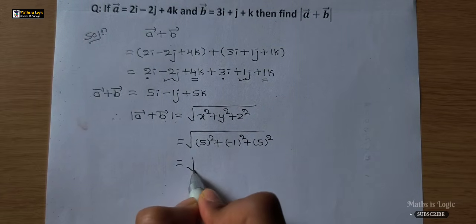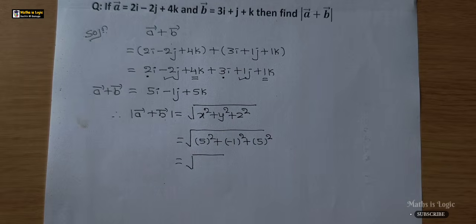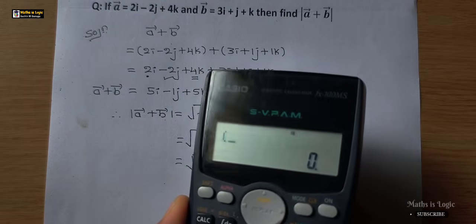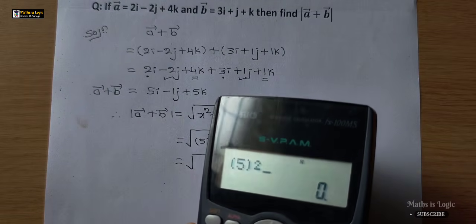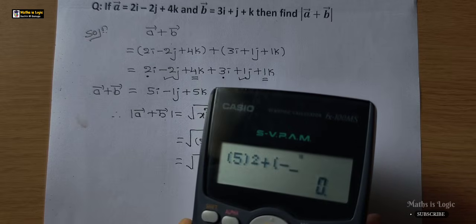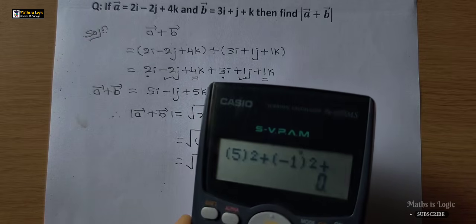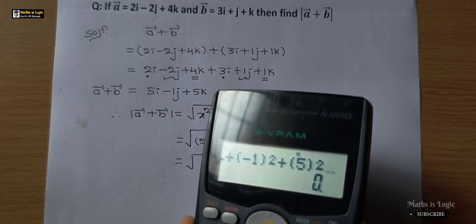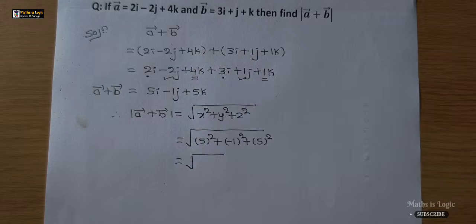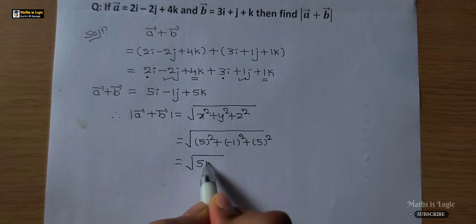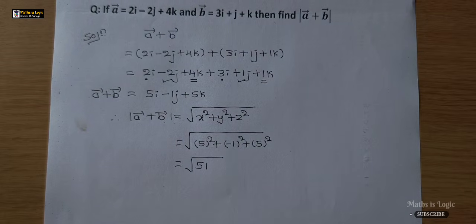So which is equal to square root of 5 square plus minus 1 in bracket square plus again 5 square. So answer is 51. So final answer is square root of 51.